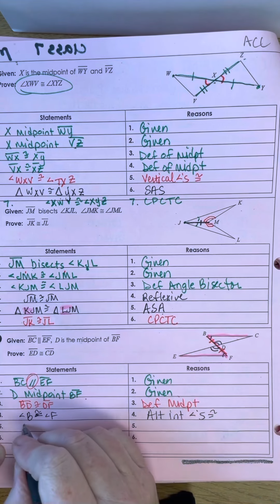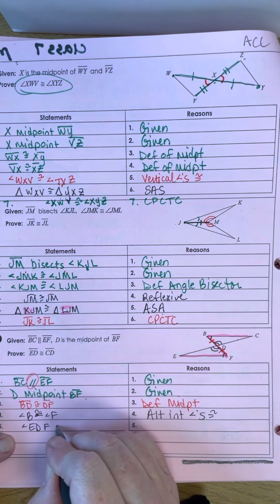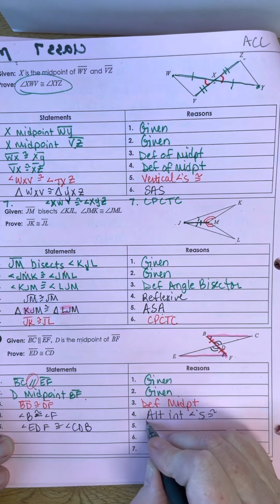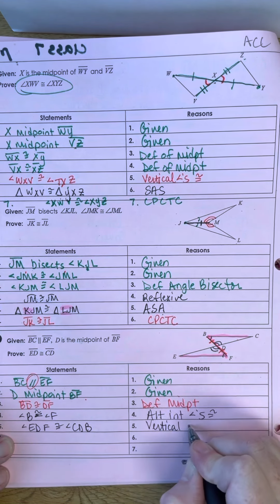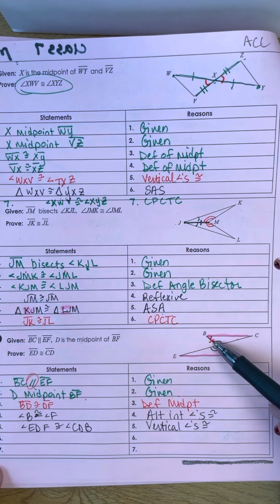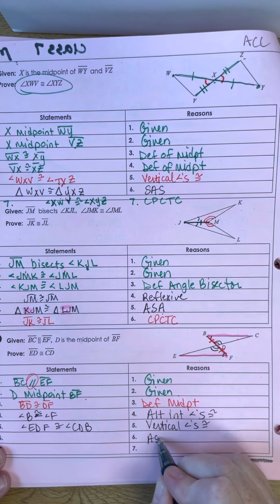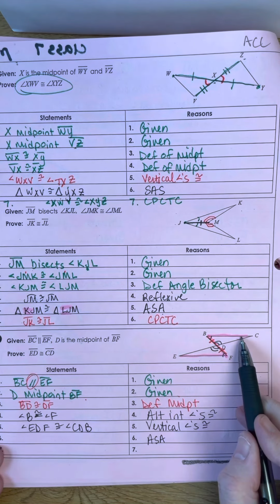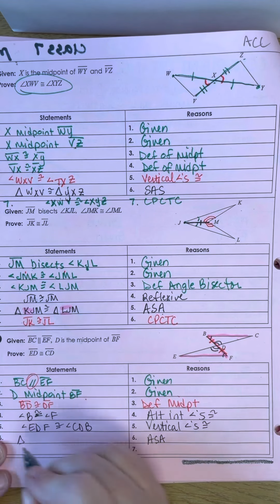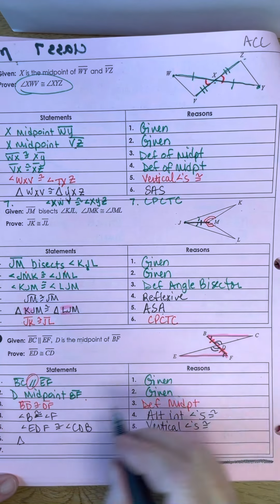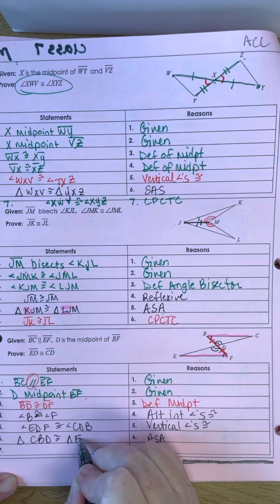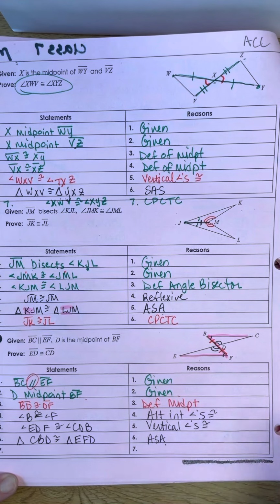Angle EDF congruent to CDB, vertical angles congruent. So these triangles are now congruent by ASA, ASA. If you use the other, just the 2 alternate interiors, it would be AAS. So it's triangle CBD congruent to triangle EFD by ASA.